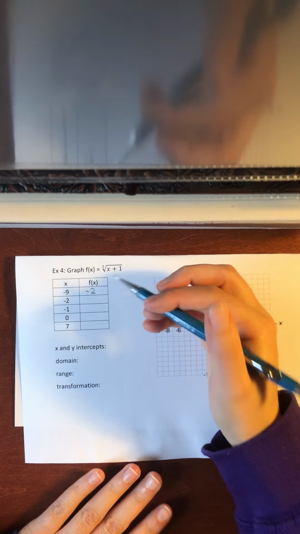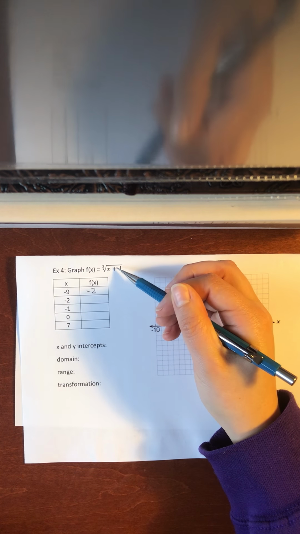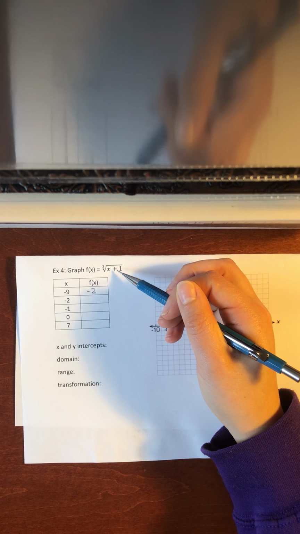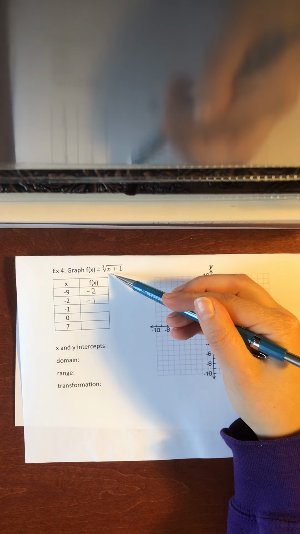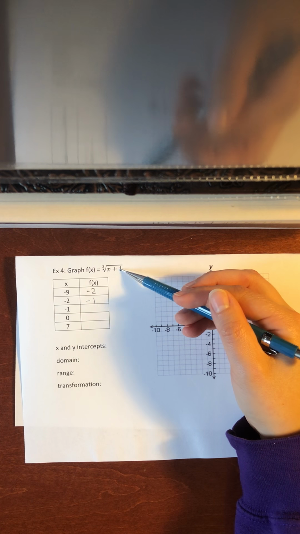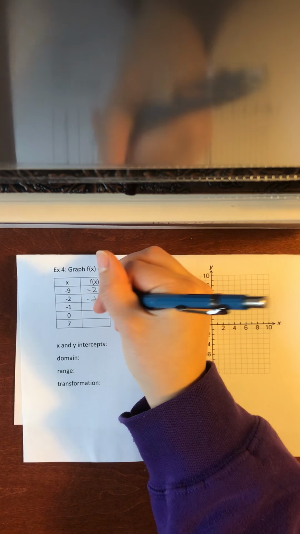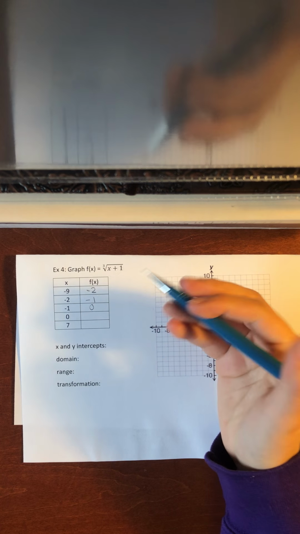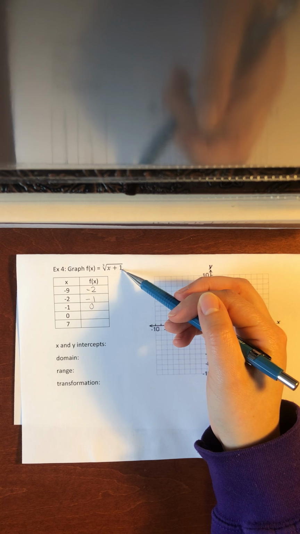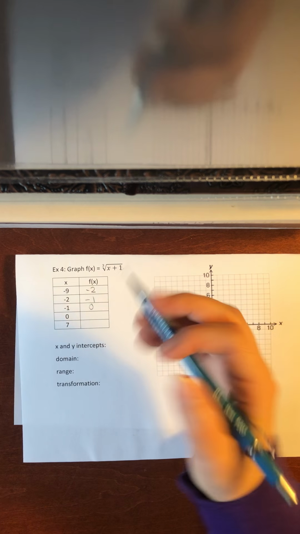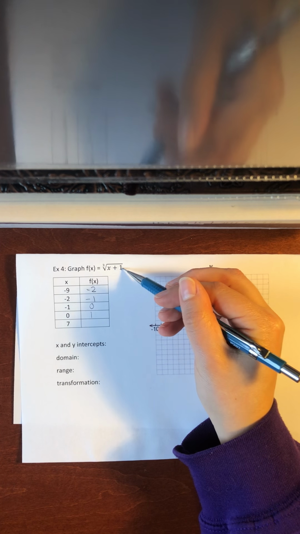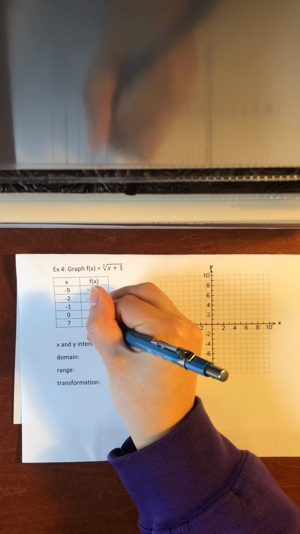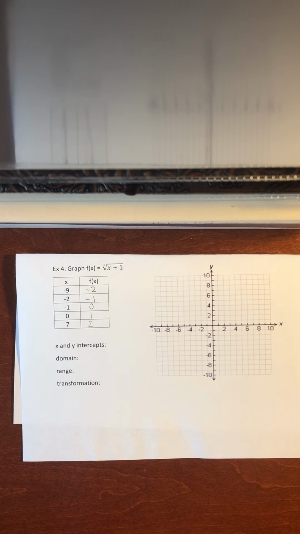For negative 2, negative 2 plus 1 is negative 1, and the cubed root of negative 1 is negative 1. Negative 1 plus 1 is 0, and the cubed root of that is 0. Plugging in 0, 0 plus 1 is 1, cubed root of that is 1. Plugging in 7, 7 plus 1 is 8. The cubed root of 8 is 2. So that is where we're at right now.